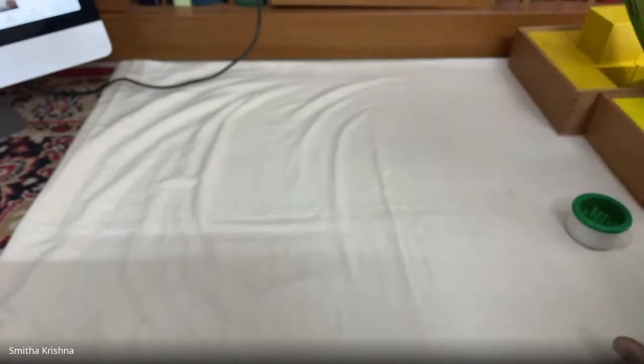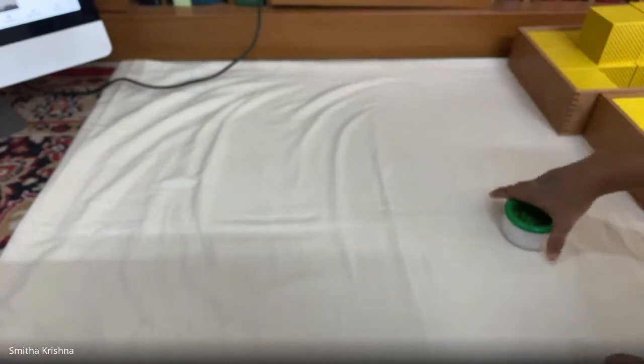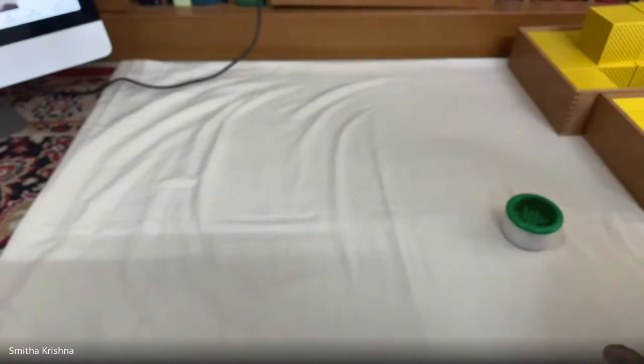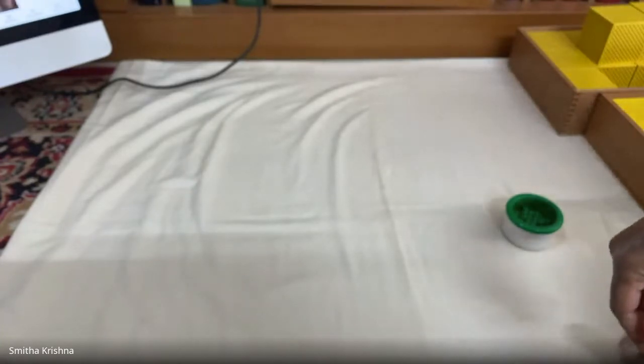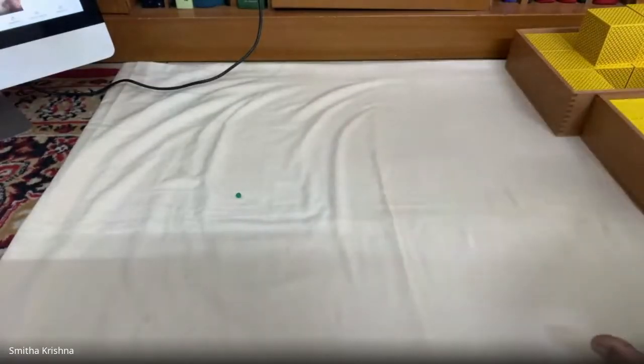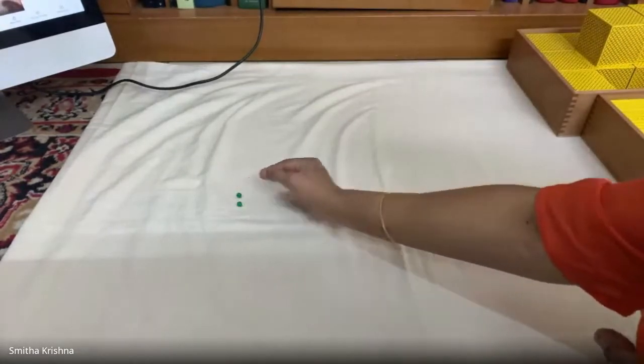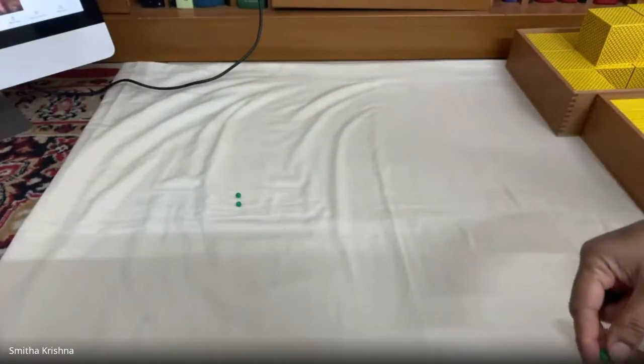So let us start with 2. Indu, you've been working with division and you know multiples very well, right? So today we will be working with divisibility of 2. You also know what is divisibility. Divisibility is whether you can divide a number by another number completely without any remainder. Is 1 divisible by 2, Indu? No. Is 2 divisible by 2? Yes.